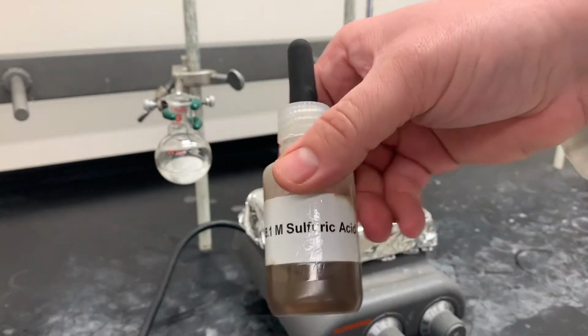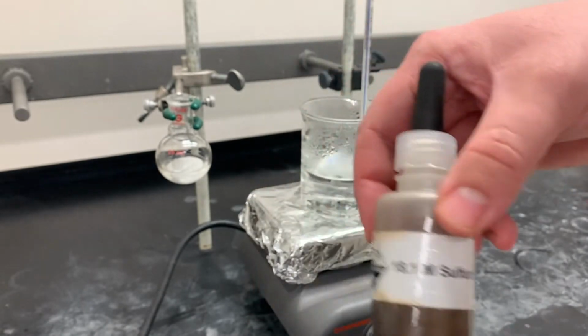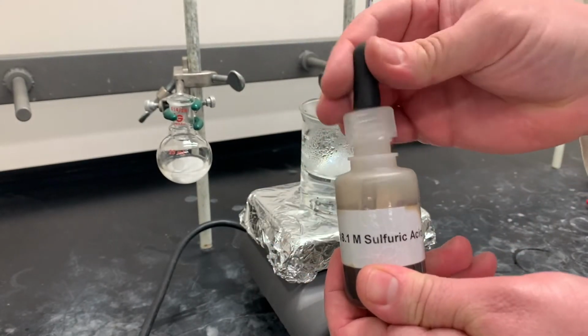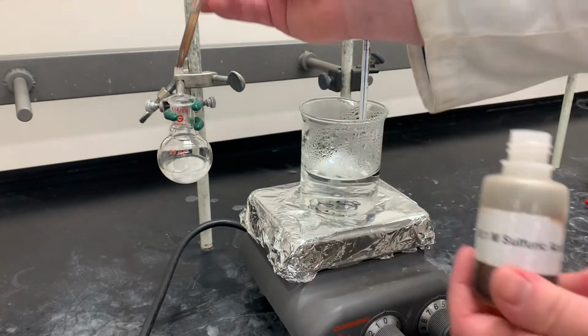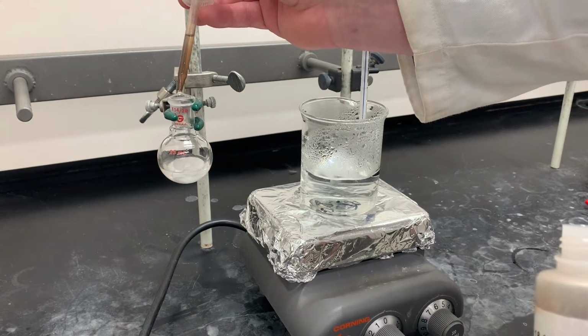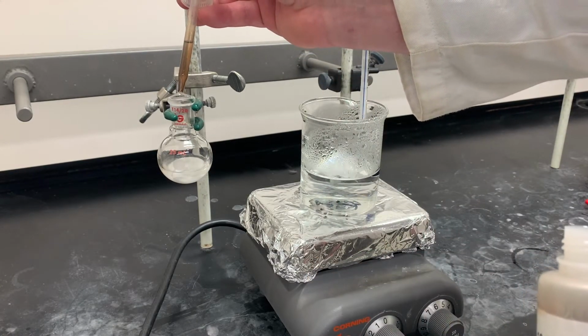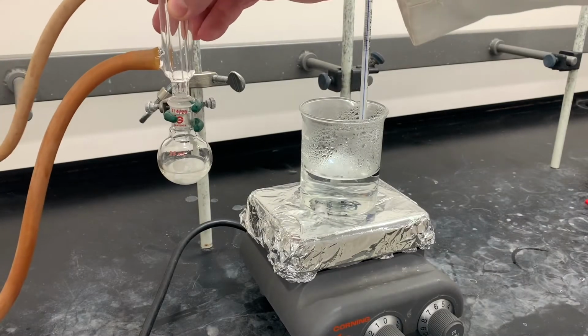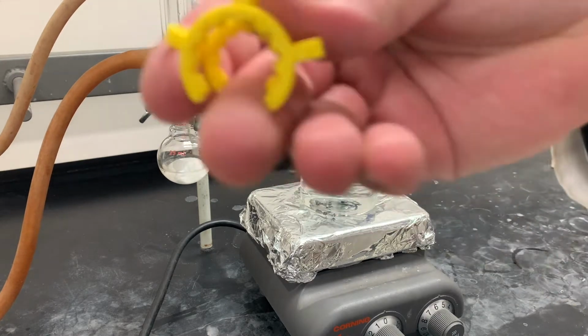as well as our catalyst. This is concentrated sulfuric acid. We only need a few drops of this. Lovely. Cap that here.